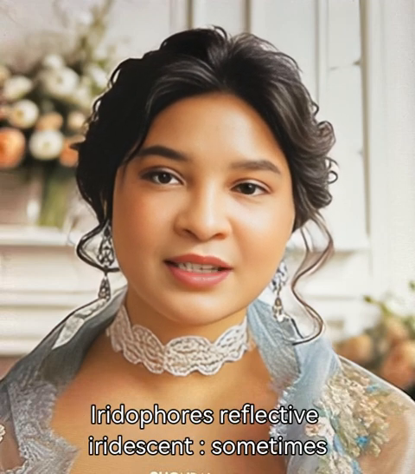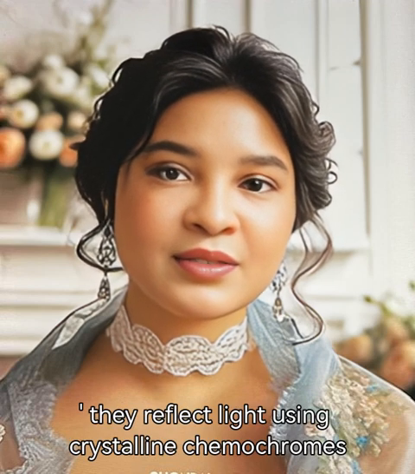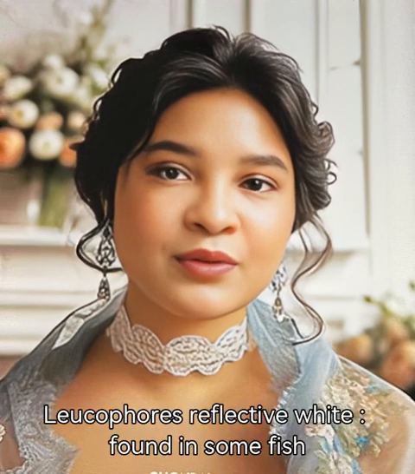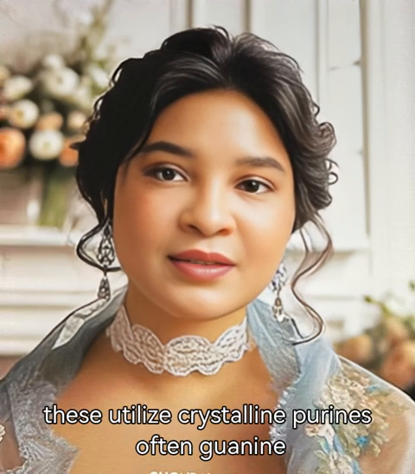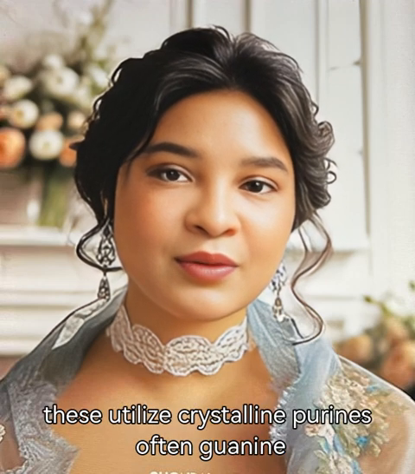Iridophores, reflective/iridescent, sometimes referred to as guanophores. They reflect light using crystalline chemichromes made from guanine. Leucophores, reflective white, found in some fish. These utilize crystalline purines, often guanine, to produce a reflective, shiny white color.